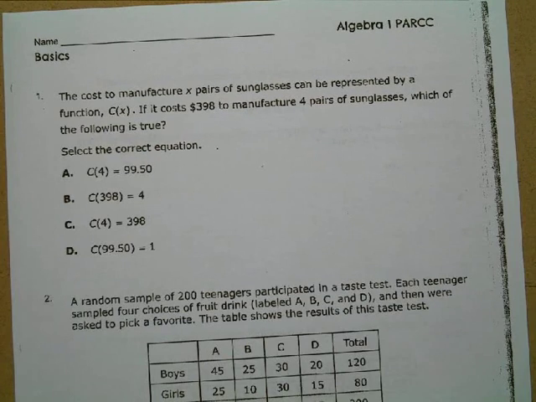All right. Let me make a phone call here once I finish going over this real quick.